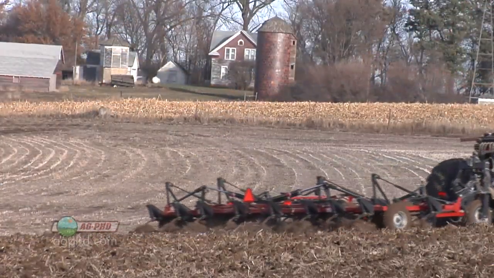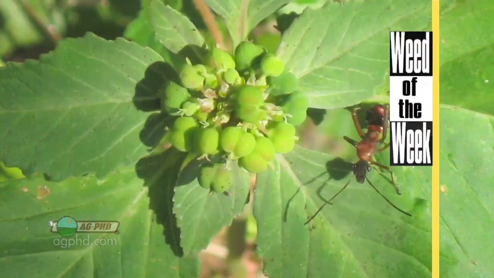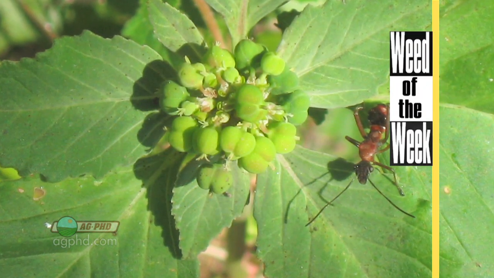One of the big things that we don't have to fight with tillage anymore is weed control. We'll show you some options to control this weed later in the show.